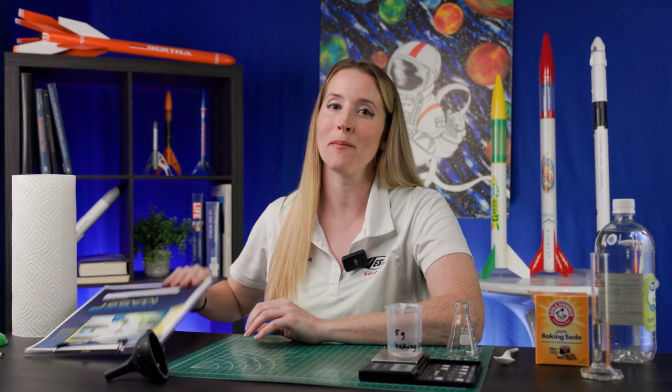Today, I'm going to share one of the labs we do in our free Missing Mass unit plan. This is the Law of Conservation of Mass Lab.